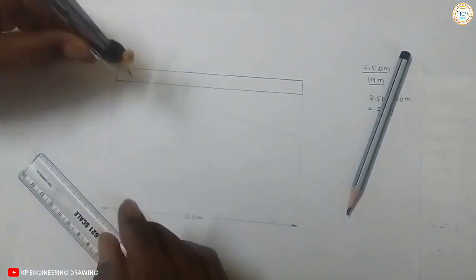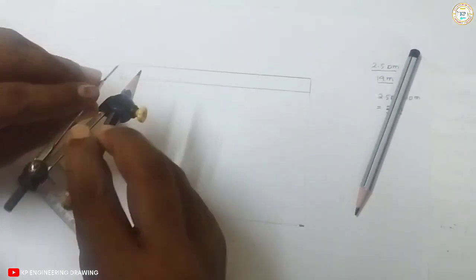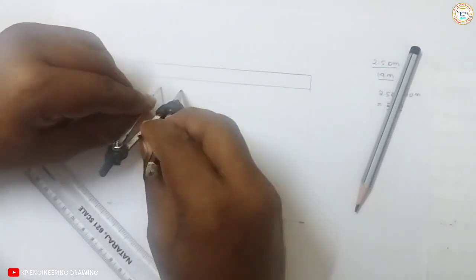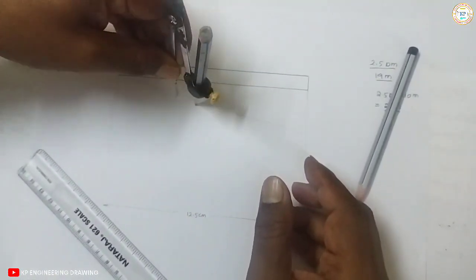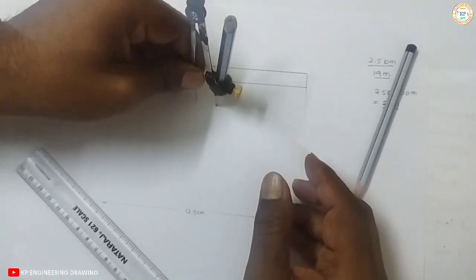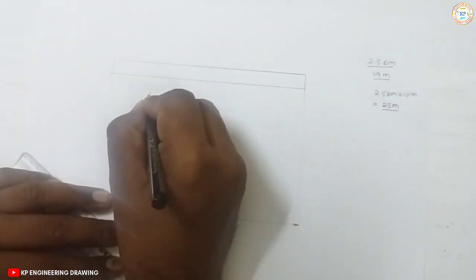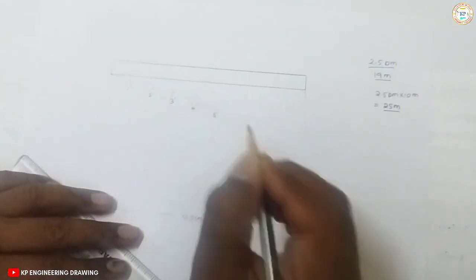Say 1, 2, 3, 4, and 5. Say this is 1 dash, 2 dash, 3 dash, 4 dash, and 5 dash.